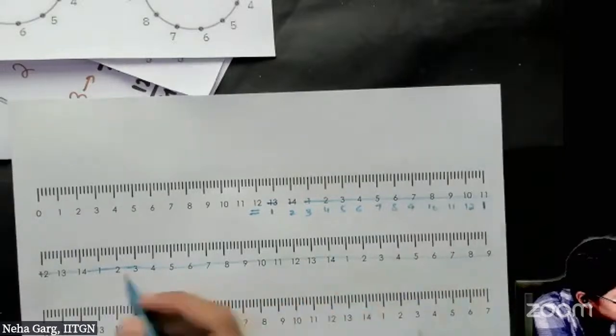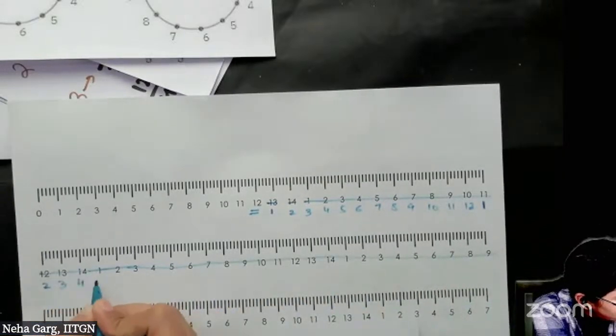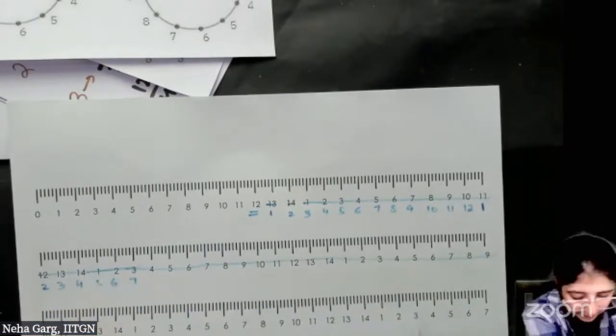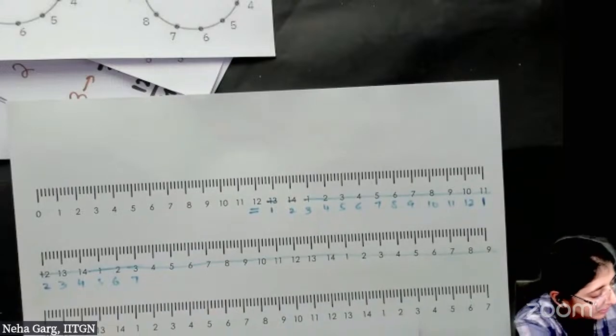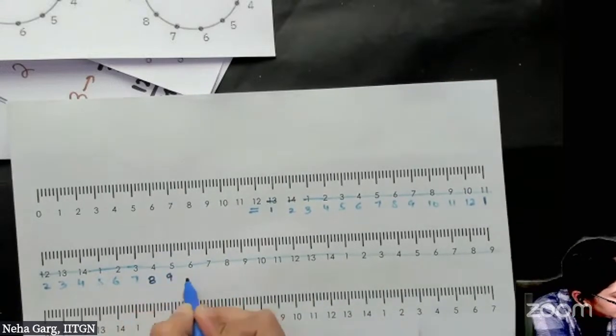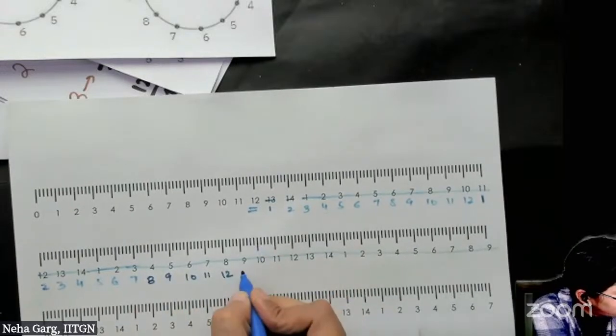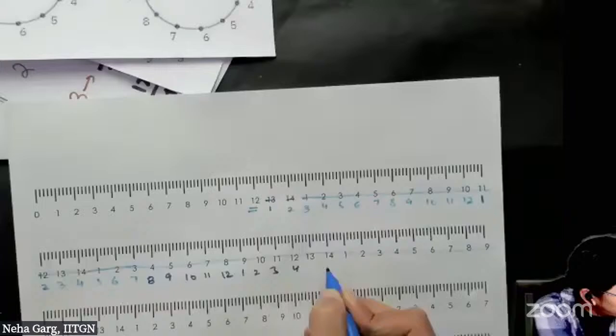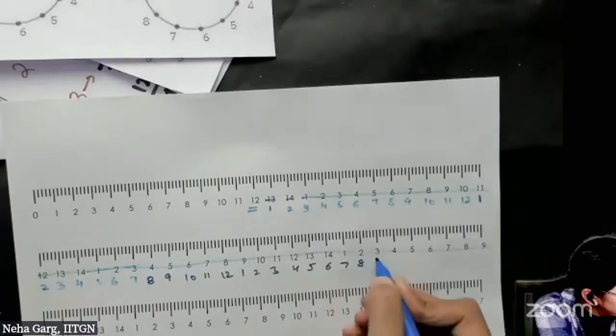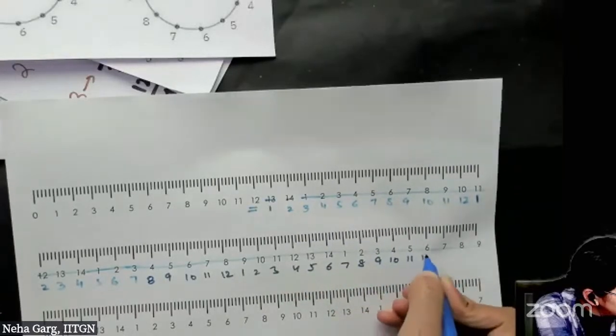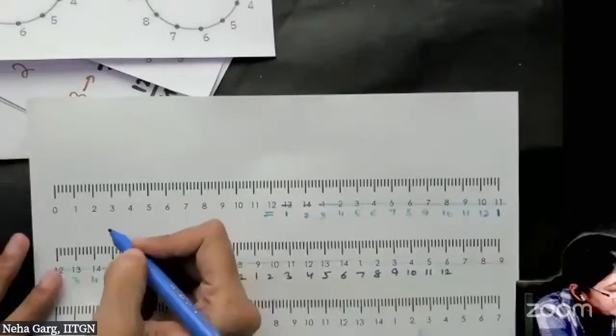I took the wrong printout actually. 2, 3, 4, 5, 6, 7, 8, 9, 10, 11, and 12. I think that should be enough. Okay, 1, 2, 3, 4, 5, 6, 7, 8, 9, 10, 11, 12. Okay, now let's see what is happening.